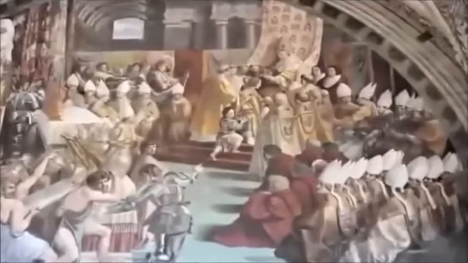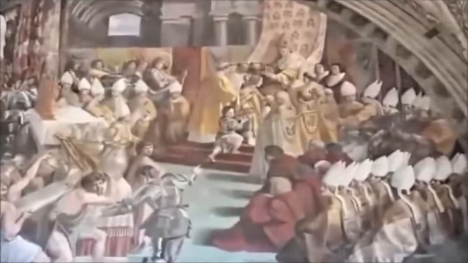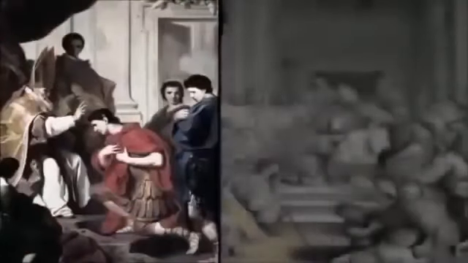Barefoot, he knelt for 3 days in the snow outside the castle of the Pope and begged for his forgiveness. This is what is called the humiliation at Canossa. The Pope had so much authority that no one was able to hold back the Church from abusing its power anywhere in Europe.